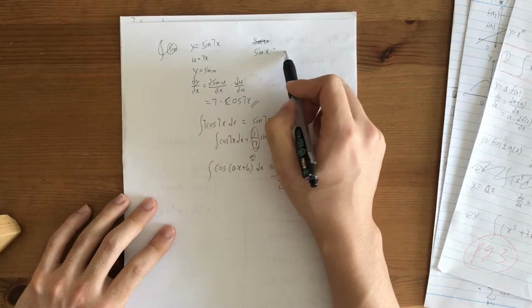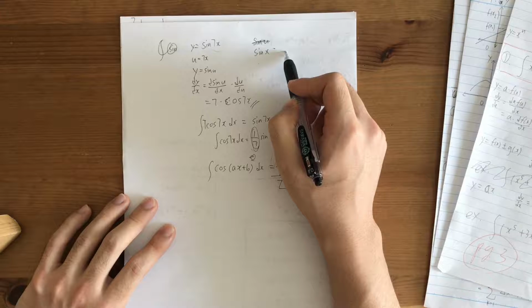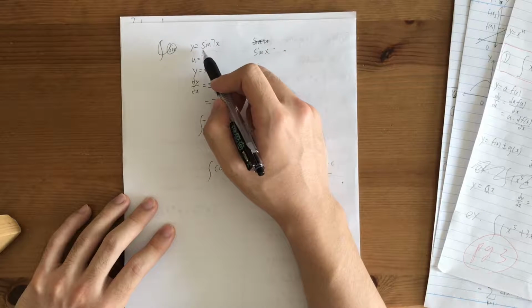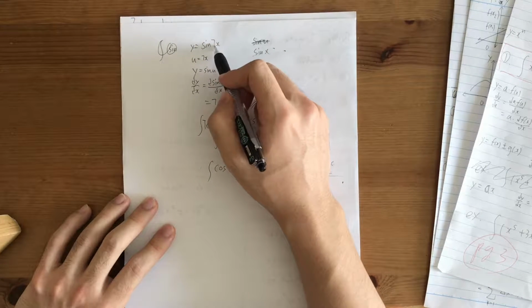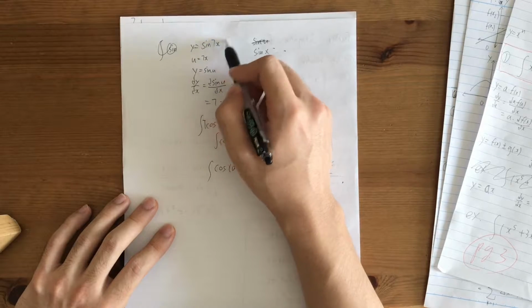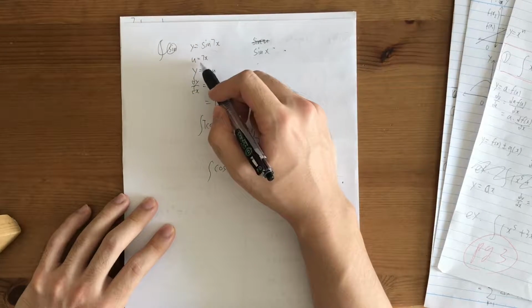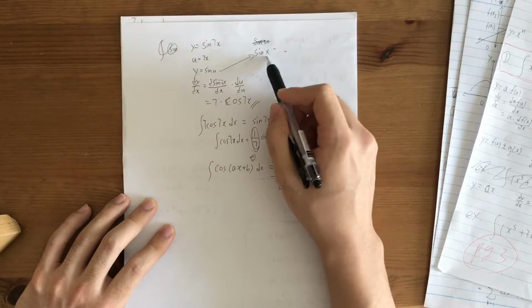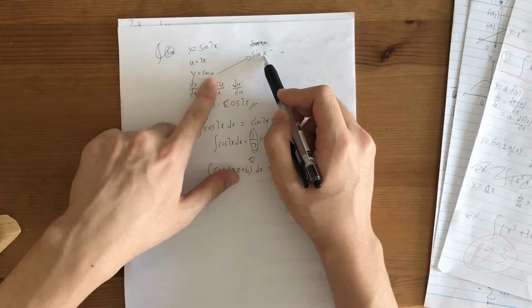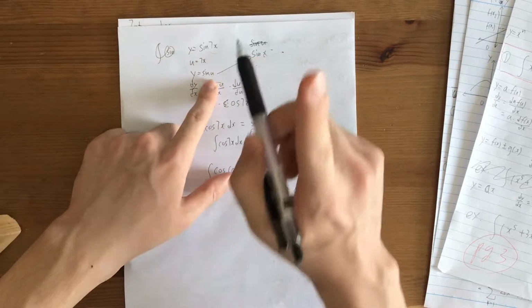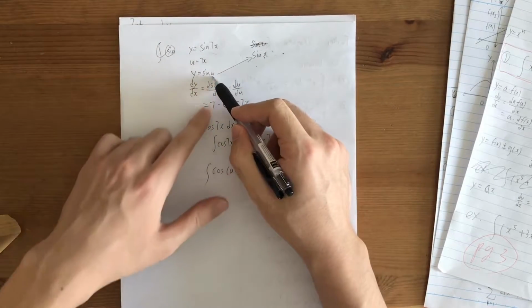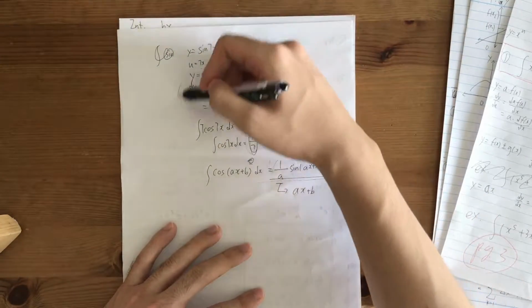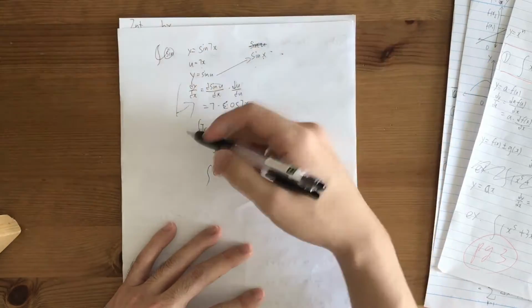So clearly we know how to differentiate sine x, but we don't know how to differentiate sine of a coefficient with x. So what we do is let a variable be 7x and make it into this form, right? Because it's exactly the same form as x, just a coefficient of 1 in front of the variable. And we use chain rule to compute the derivative.